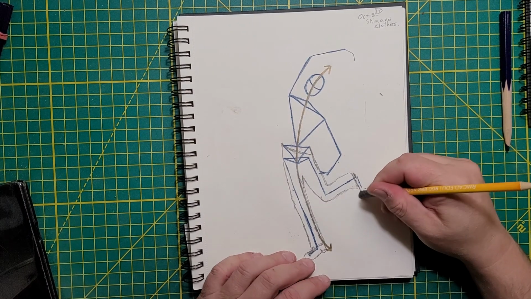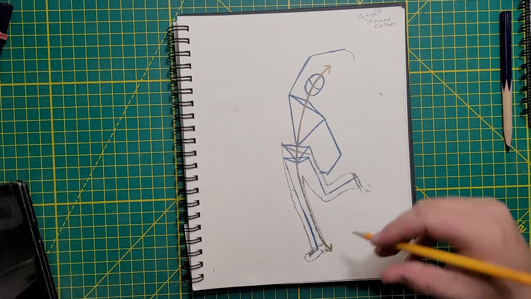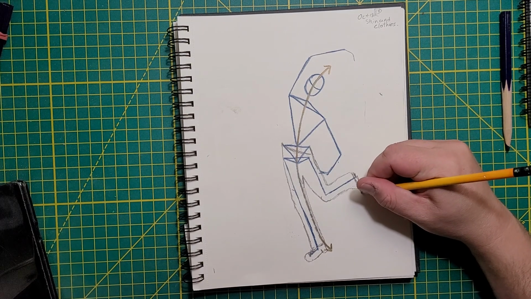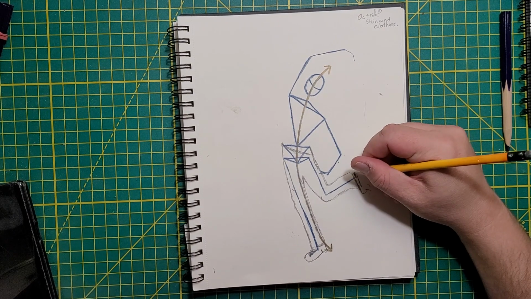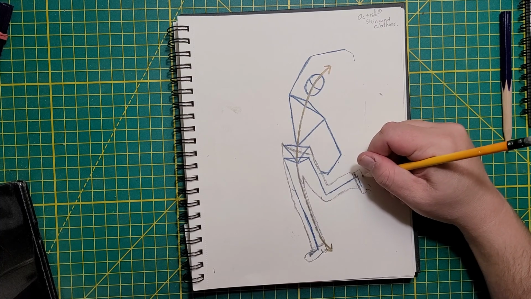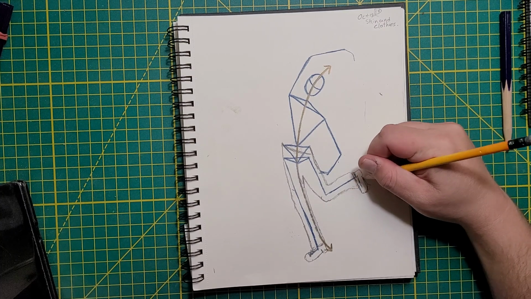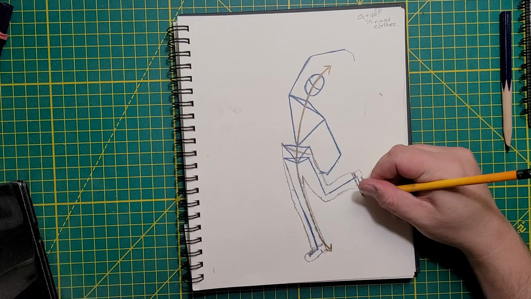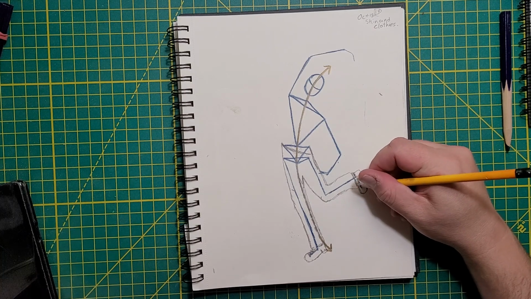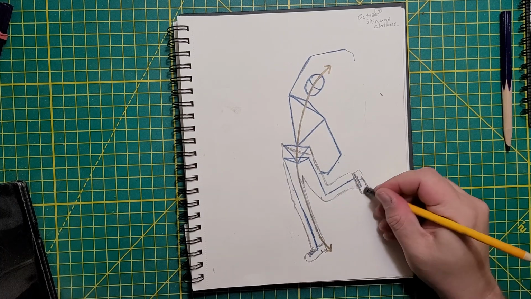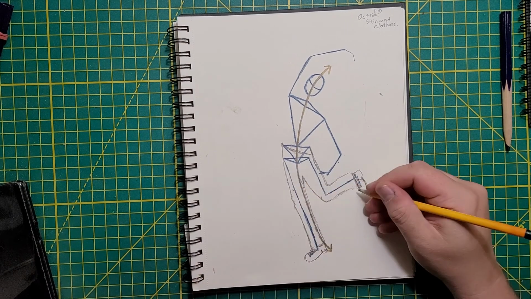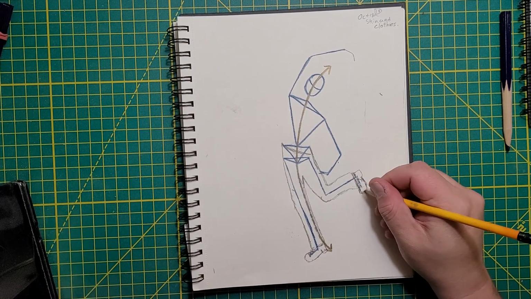And looking at my proportions, that's way too big. I got confused because I draped his pants down a little bit. Maybe that's where his boot would be. And then you got to draw his heel. I think that's a little long again. You get the general idea.